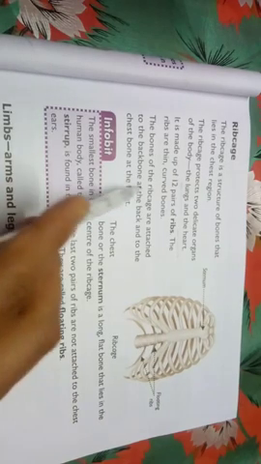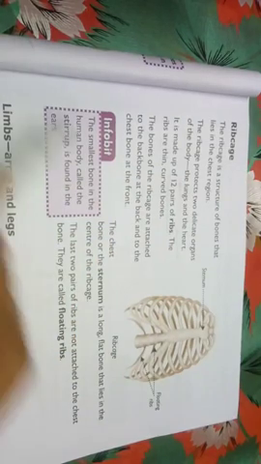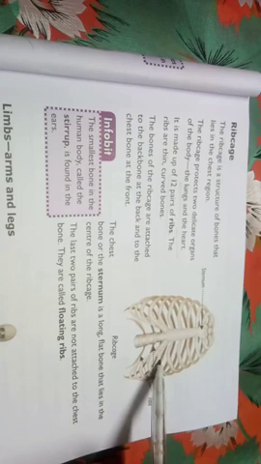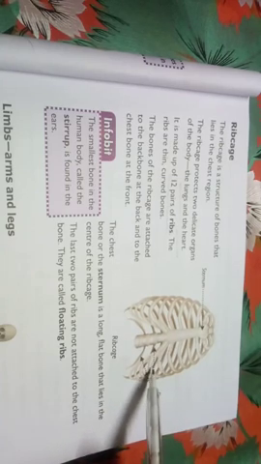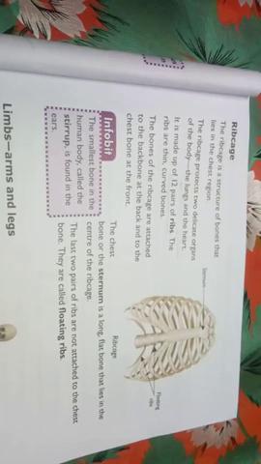It is made up of 12 pairs of ribs. How many pairs of ribs are there? 12 pairs. That means 12 in each side, total 24. 1, 2, 3, 4, 5, 6, 8, 9, 10, 11, 12. The ribs are thin curved bones.